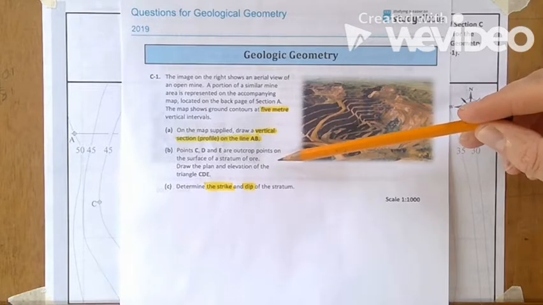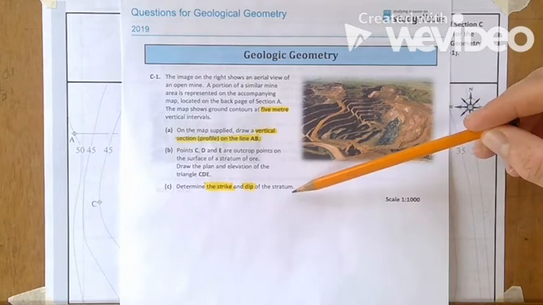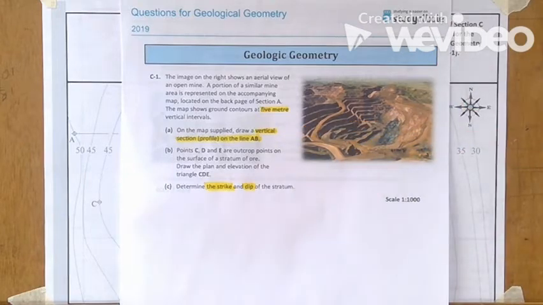Then it says points C, D and E are outcrop points on the surface of the stratum of ore. Draw the plan elevation of the triangle CDE. So I'm going to show you how to do that. And then the last thing we have to do is determine the strike and the dip of the stratum. So I'm going to start with the first part of the question.